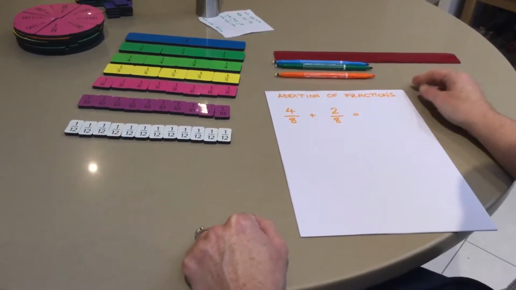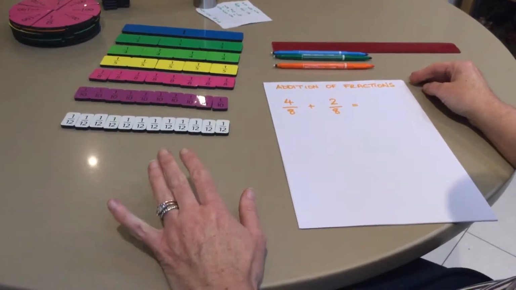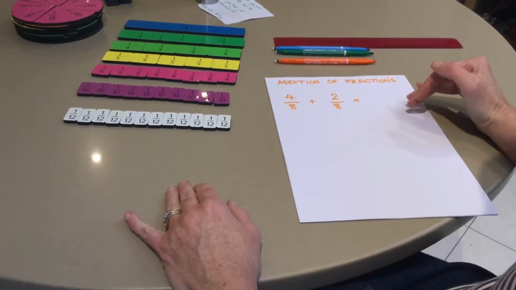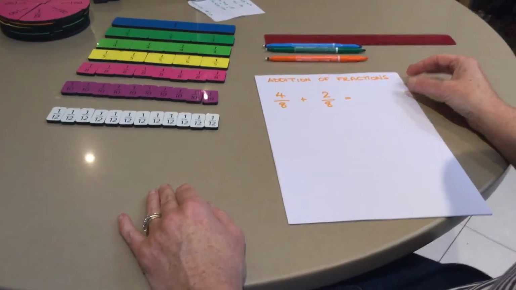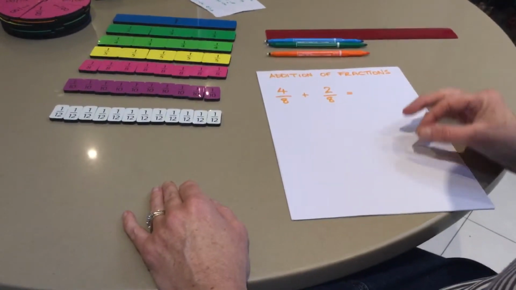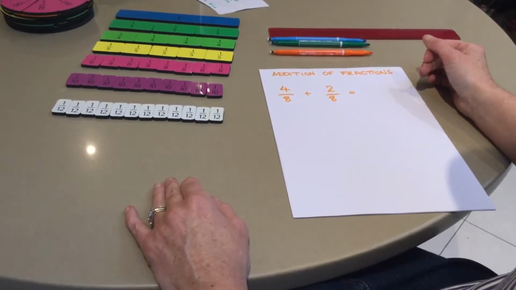Okay, we're going to do some addition of fractions. There are 3 types of these additions that you need to have a think about. They start with the easiest one and then they go through to the hardest version.